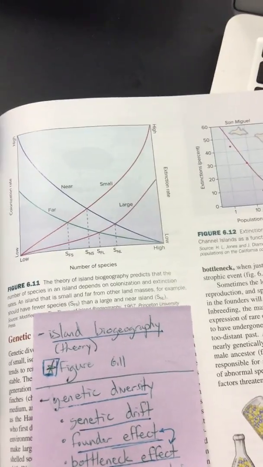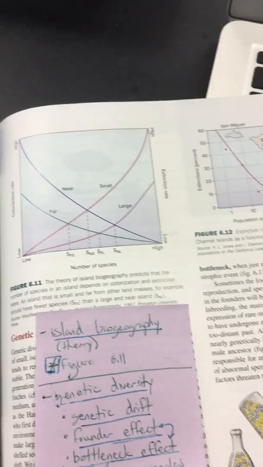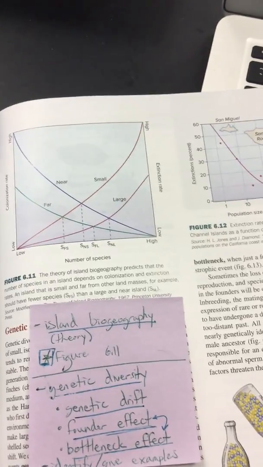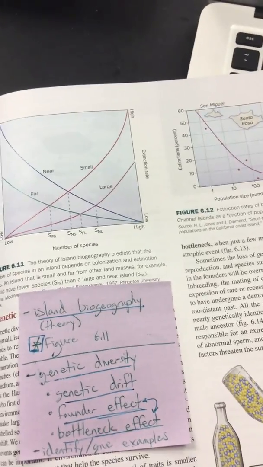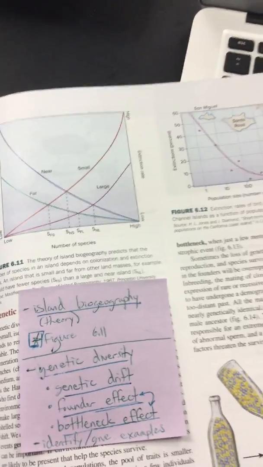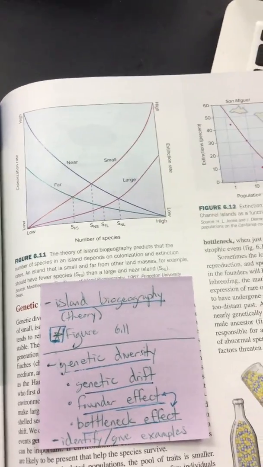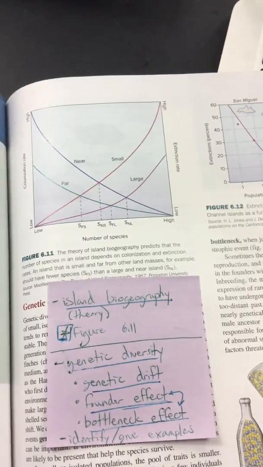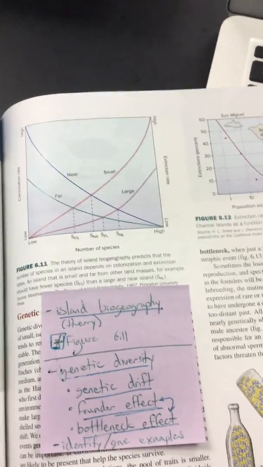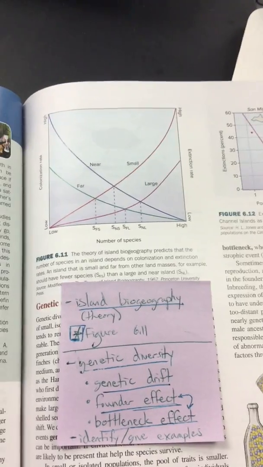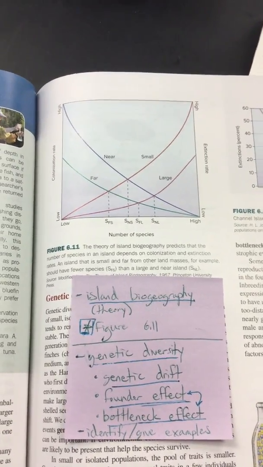So if the island is bigger and closer to the mainland, it can support a bigger variety of species, so it should have more biodiversity, and things are less likely to go extinct because there's more area, so there are more resources, and there's less competition because of the size of the island. And again, because it's closer to the mainland, things are introduced to it by accident more often, so that gives you more genetic diversity. Okay, so this is an important theory when we're talking about population conservation and sizes.